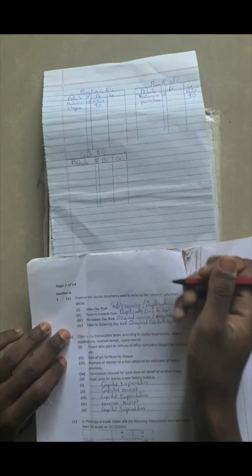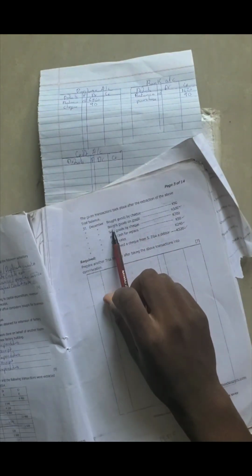We head on to the trial balance. Do we have credit here? We don't have credit, so this one doesn't have an opening balance. So we'll just go directly into the additional information and what it's saying, which is bought goods on credit, 500 kwacha.